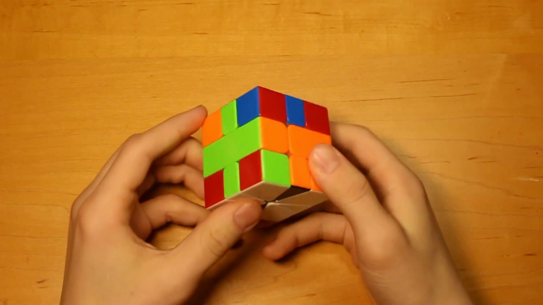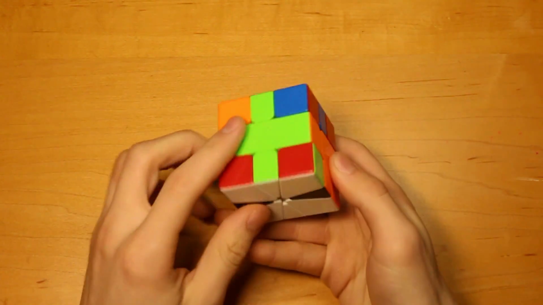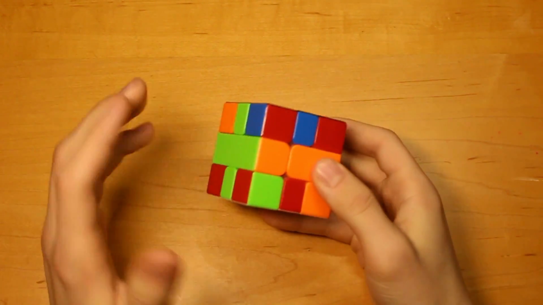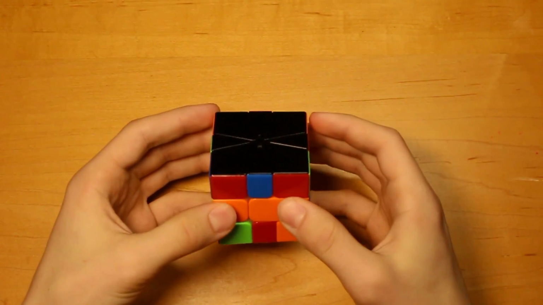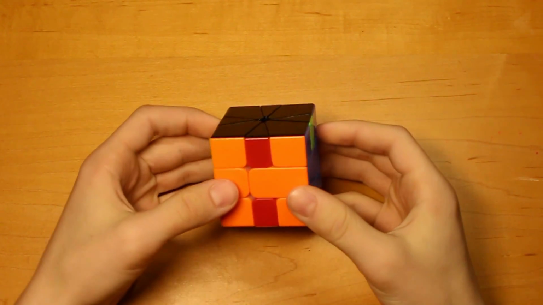Same result. Also, you should have predicted that you would have adjacent as your CP because you had this bar here and this bar here. And you should know that this EO alg doesn't disrupt CP, so you should have gone into the CP alg without any pauses. You then had EP, which had parity, which you dealt with like this.